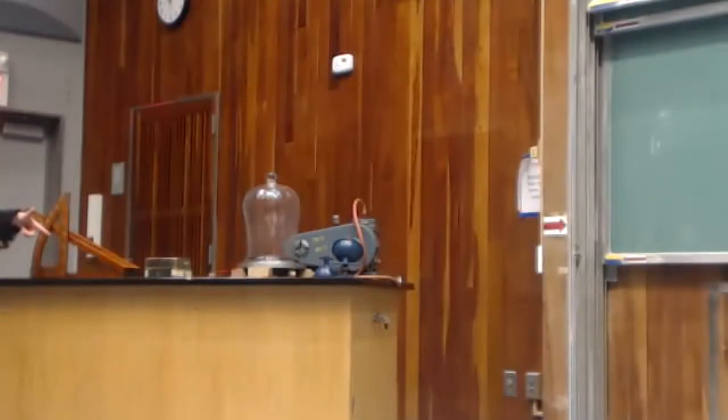And we need that to be overcome by the component of the gravitational force along the surface. So that's why we get both a sine and a cosine in the relationship.